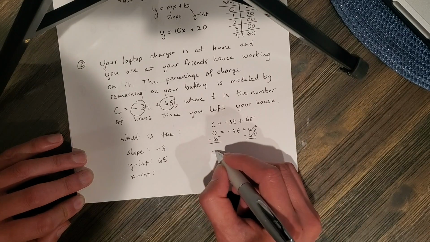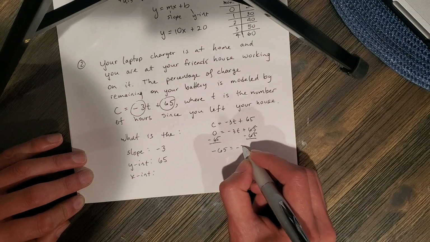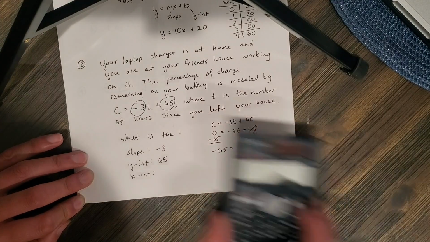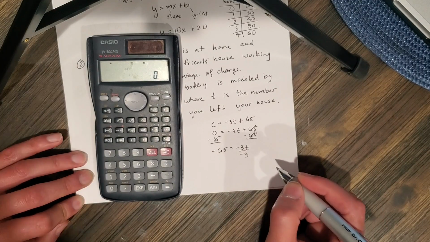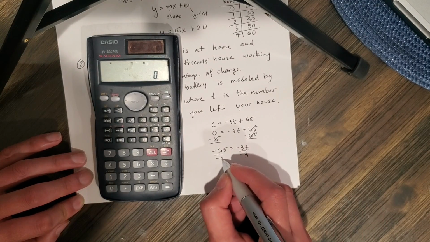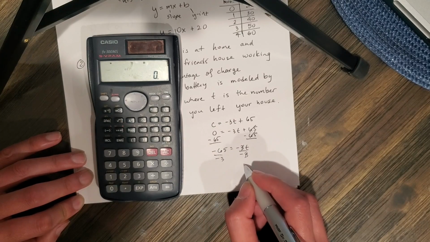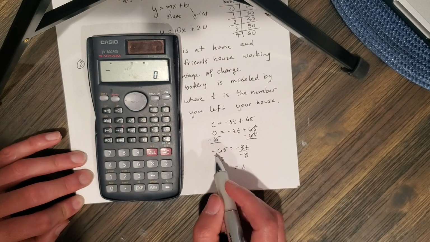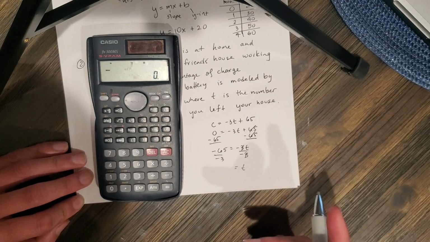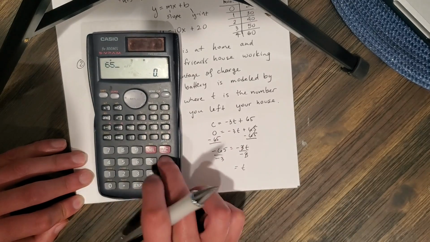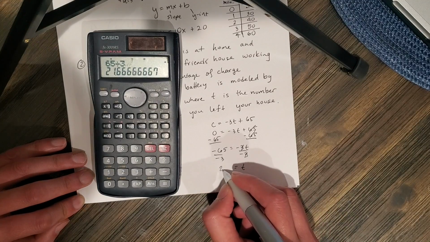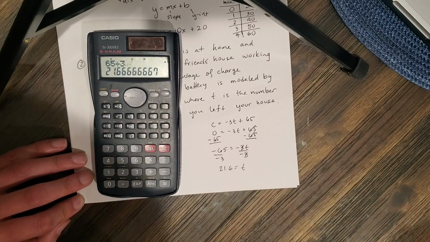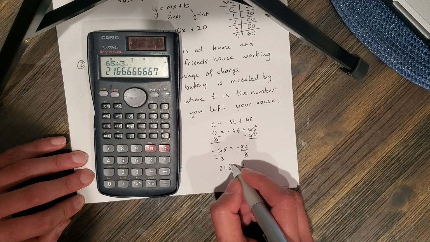And so that's going to leave us with negative 65 equals negative 3t. Okay? And then you know what to do. We divide by negative 3 on both sides. And so t equals negative 65 divided by negative 3. Now we know it's going to be a positive, so I'll just do 65 divided by 3. That's 21.66. I'll just say it like that. 21.6, and then put a bar over the 6.